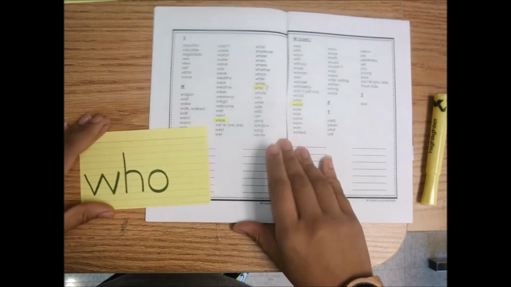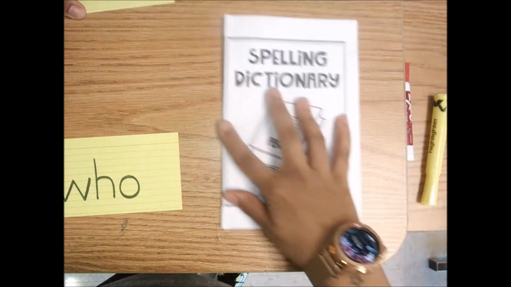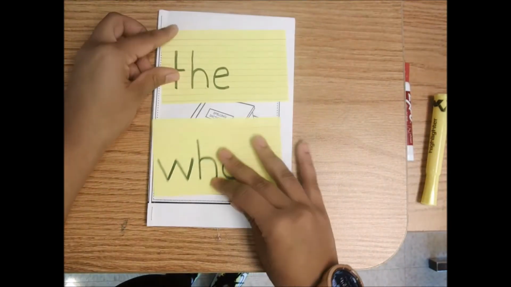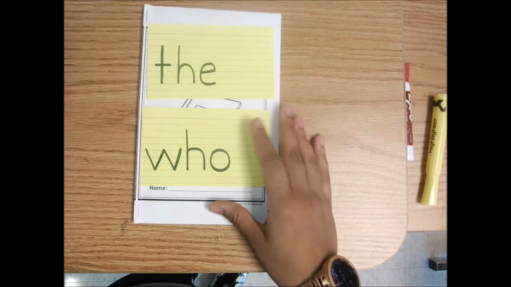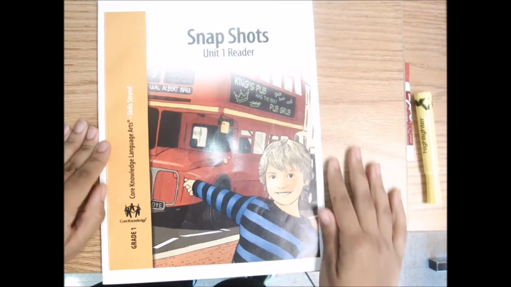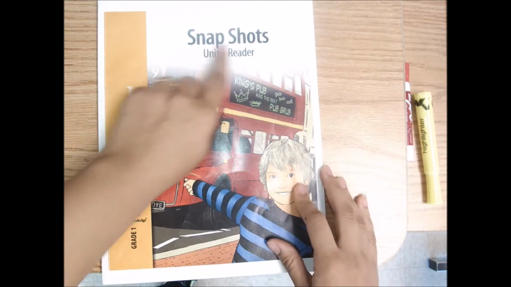All right, so those are our two words that we added today, the and who. You can put your dictionary and your pencil away, and we're actually going to stay right here because I want you to get out your reader that I told you you would need today, your reader snapshots.